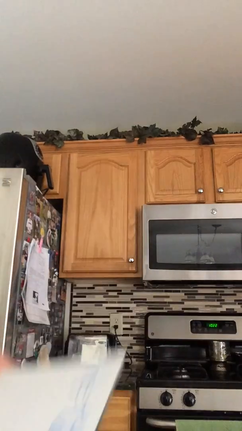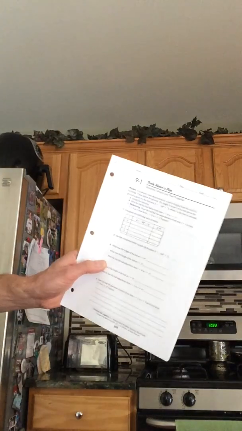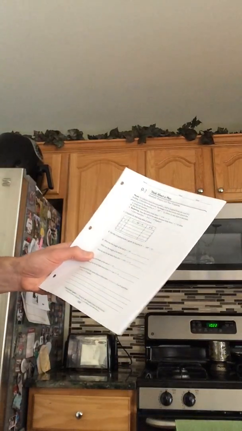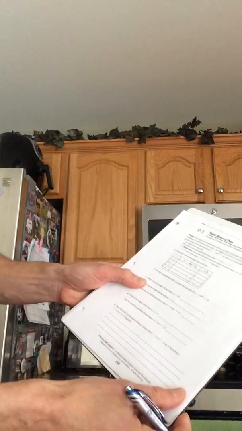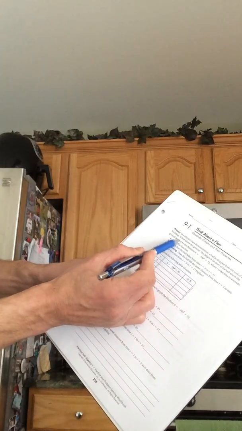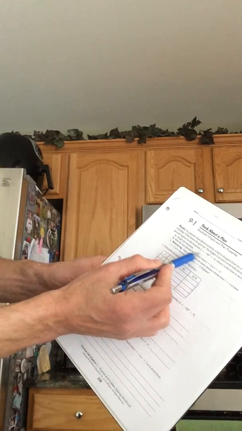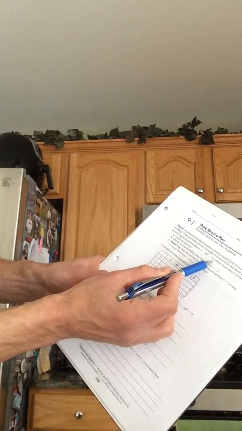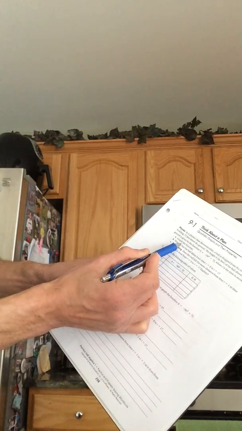But on your 9.1 paper that you're looking at here, on the first page, it says, in physics class demonstration, the ball's dropped from the roof with a height of 72, and we use the function h equals -16t squared plus 72. It says graph the function.